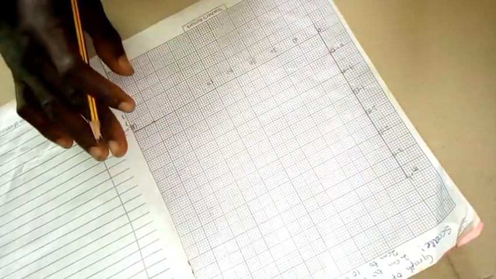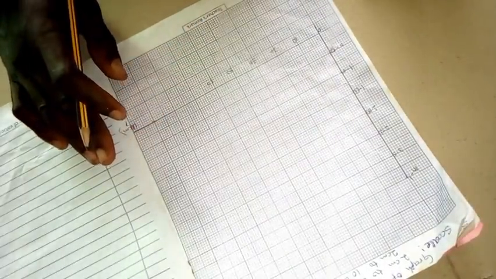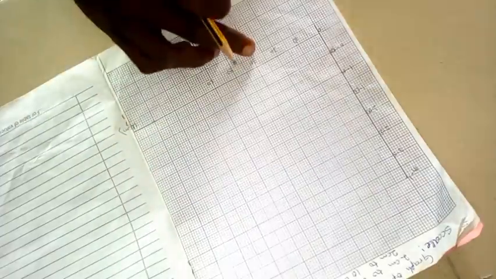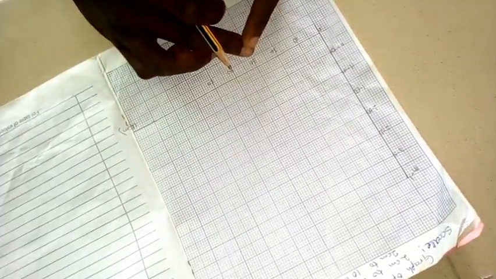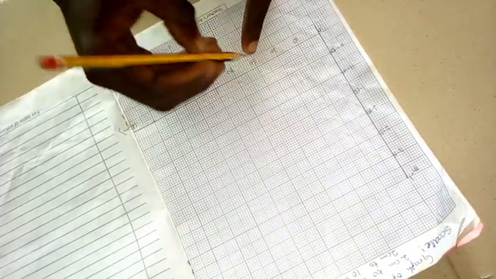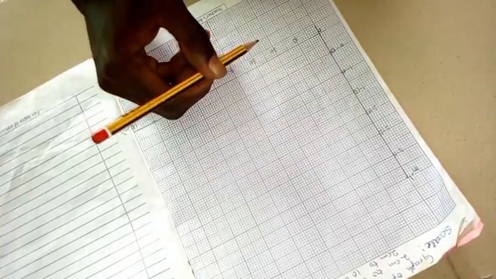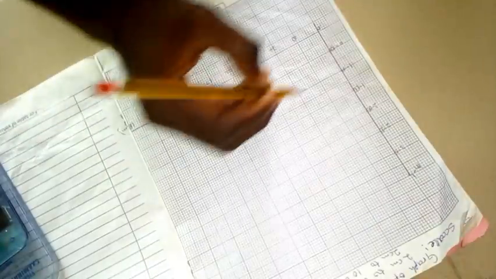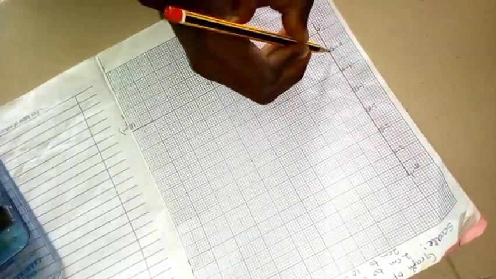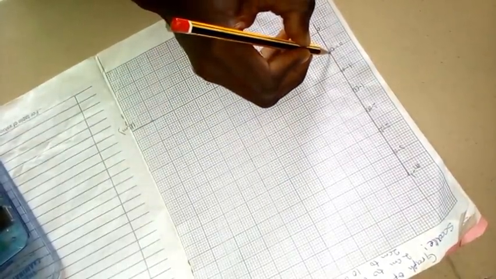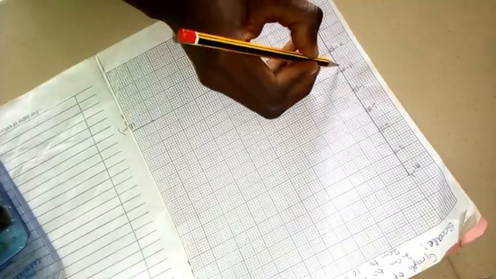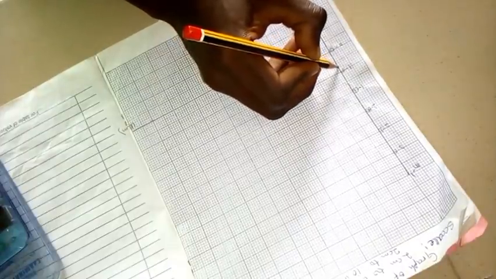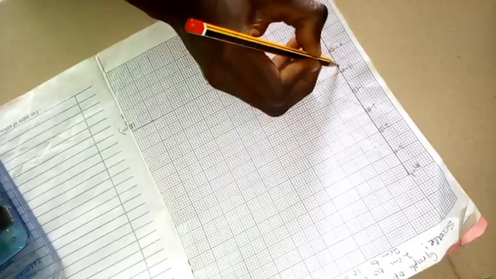In doing that, let's consider the values. For 30 centimeter we have 0.9. Since each box represents this, we read our 0.9. That means we are an interval of two boxes from 0.5. That is here we're going to have our 0.9.